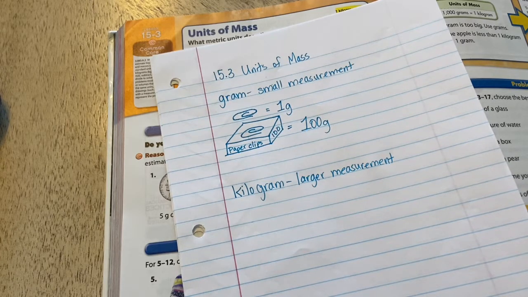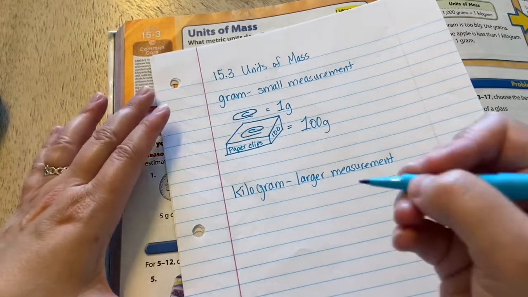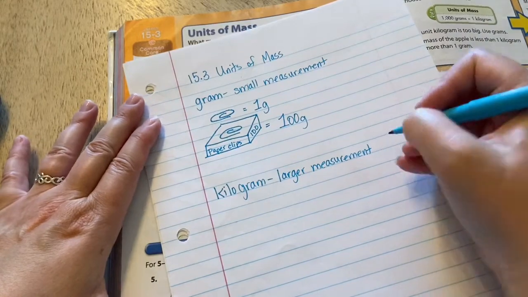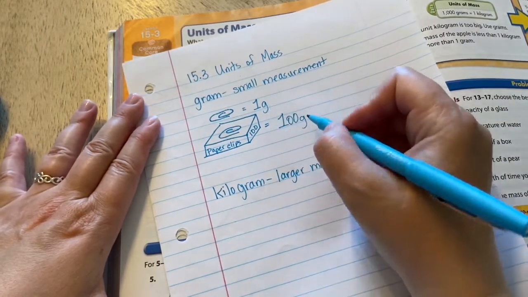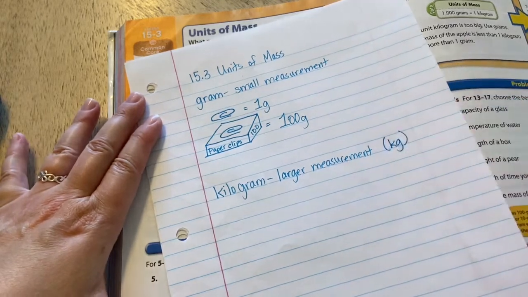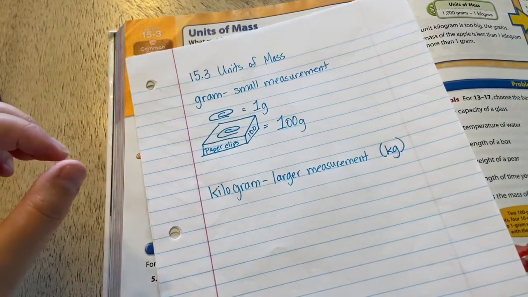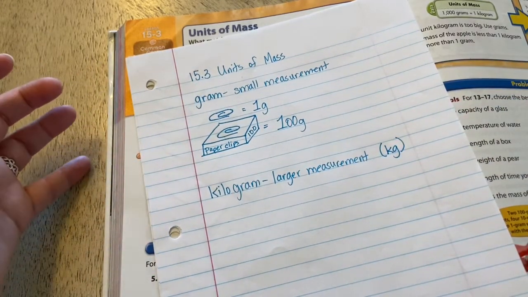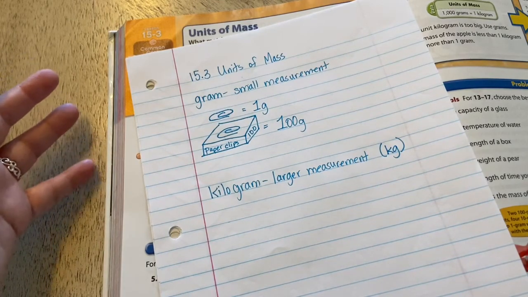So today you have to figure out what measurement to use, a gram or a kilogram, depending on the item. So with kilograms, we write it differently. Grams, you see we have the small g. Kilogram, we write it kg. Little k, little g.